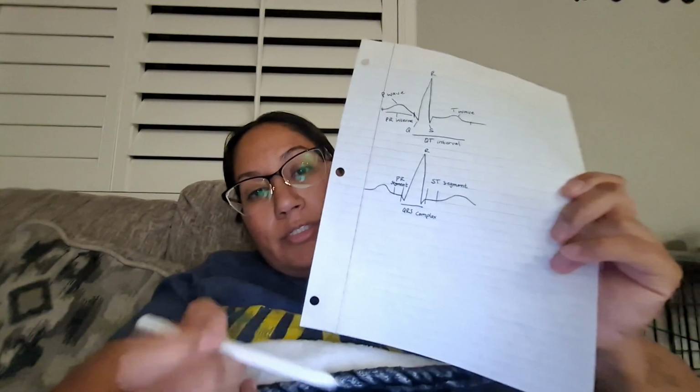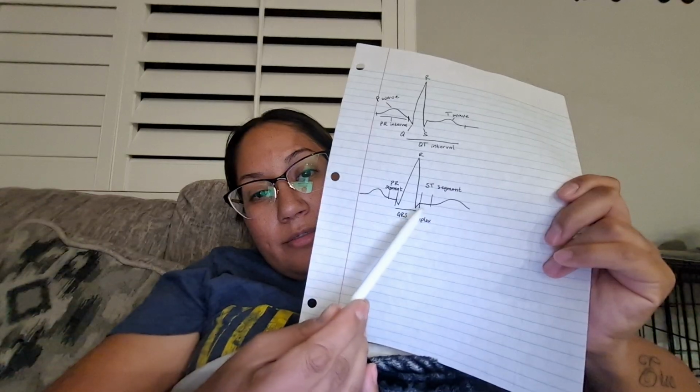And then there is the ST segment, which is here. And the ST segment is when the ventricles are depolarized and actually pumping out the blood.